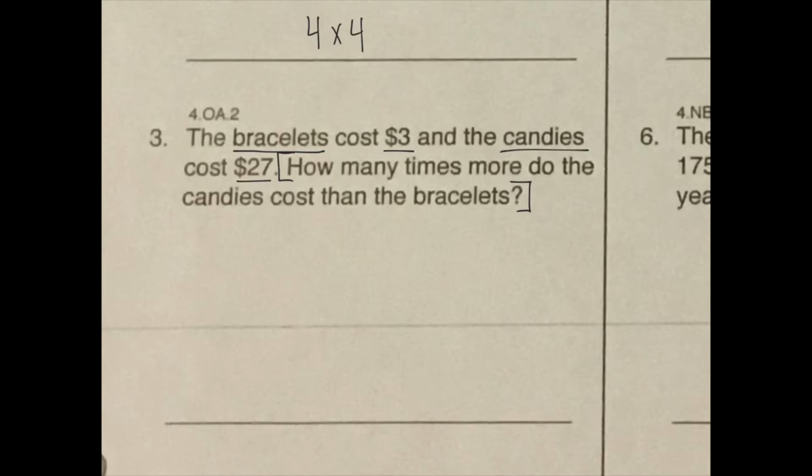Then my question asks how many times more. So I'm going to put question mark X because I don't know how many times more. A lot of times it will say 3 times or 4 times or 5 times. We're not sure. So I know that I need to multiply, and I know that I'm comparing 2 things, the bracelets and the candies.